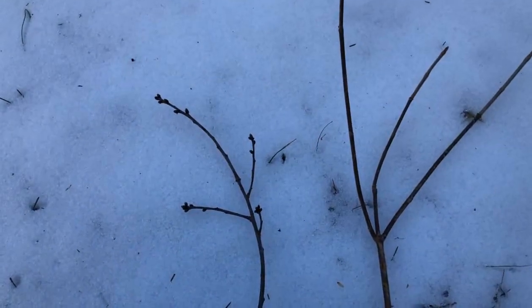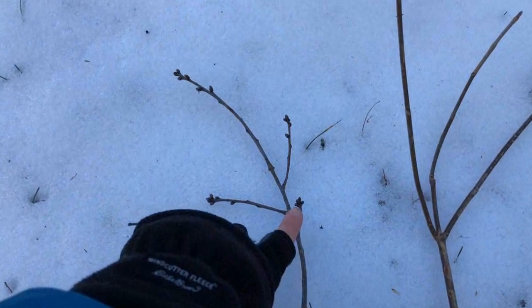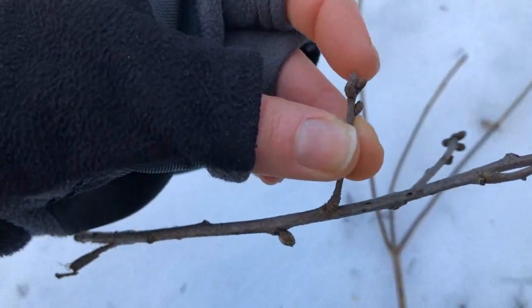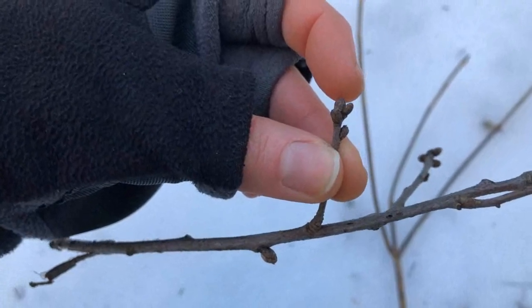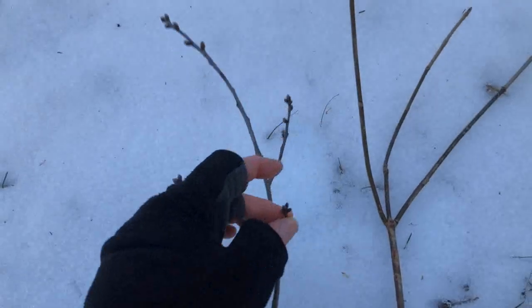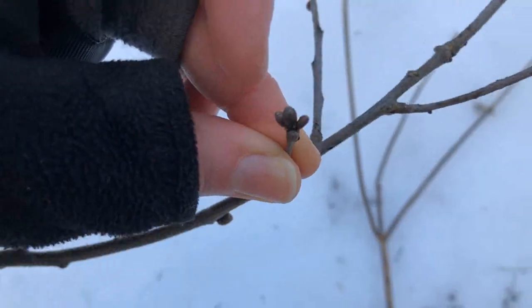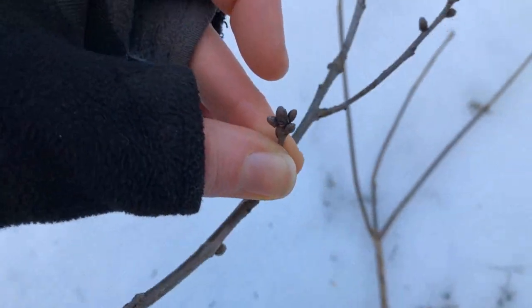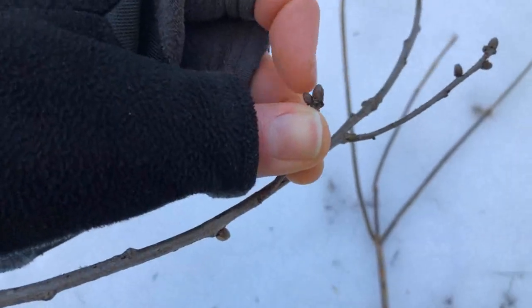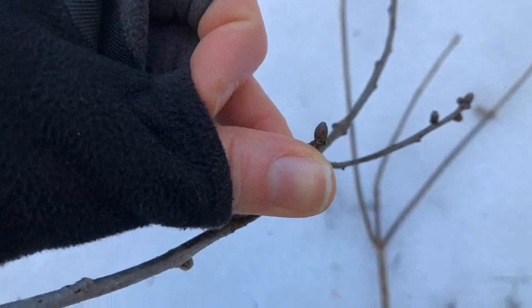So if we find an alternate tree, we can go to the buds, which are the structures at the end of the twig where the leaves, or in some cases the flowers for next year, will come out of. In this one, for example, you can see that they are clustered together, and that will be helpful for one of our plants later. In some plants, for example, there's only one at the end.